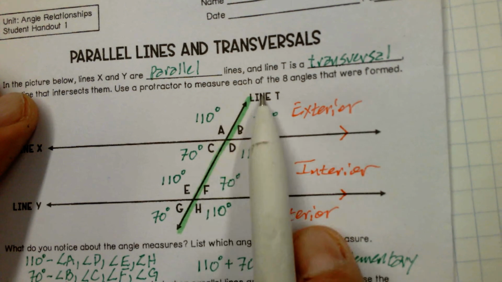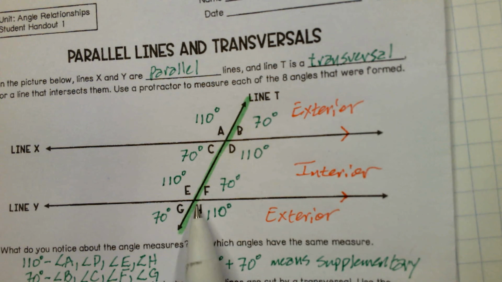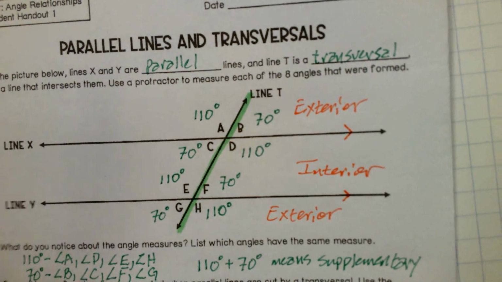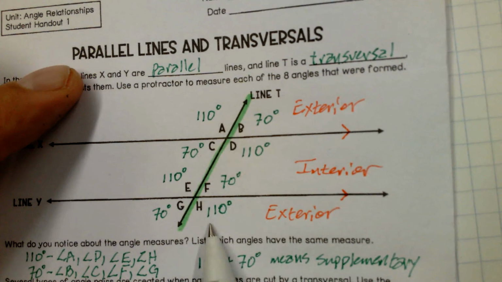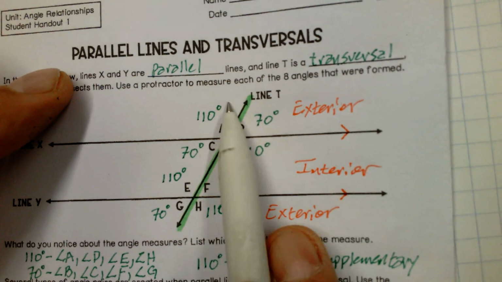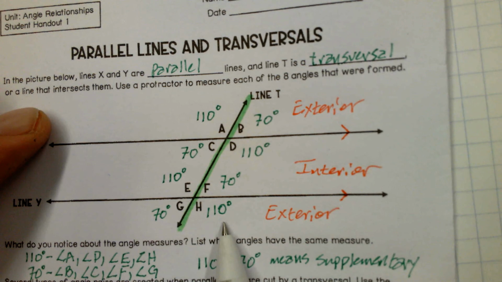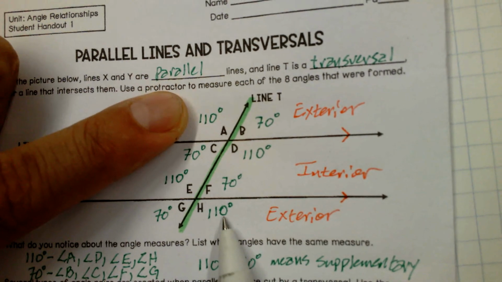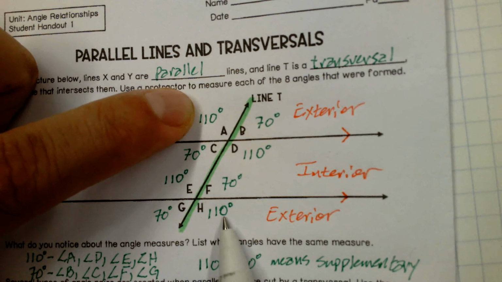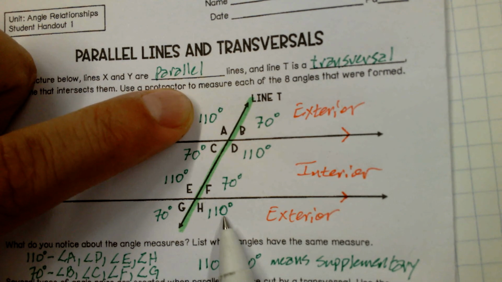Okay. Let's look at this exterior angle, angle A. What's on the other side of this line, on the outside, exterior, and the same size? H, right? Do you see A and H? They're both on the outside. They're on opposite sides of this line, and they both measure the same thing. So A and H are alternate exterior.